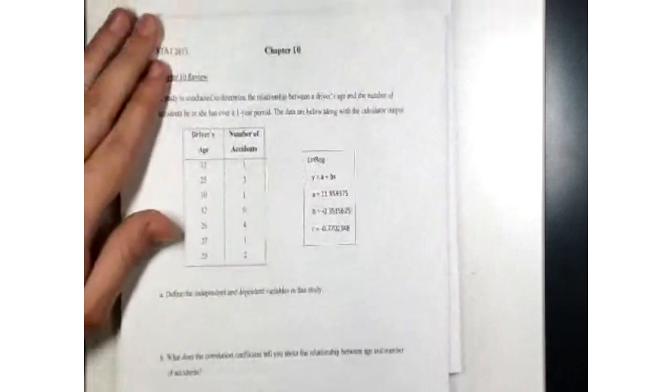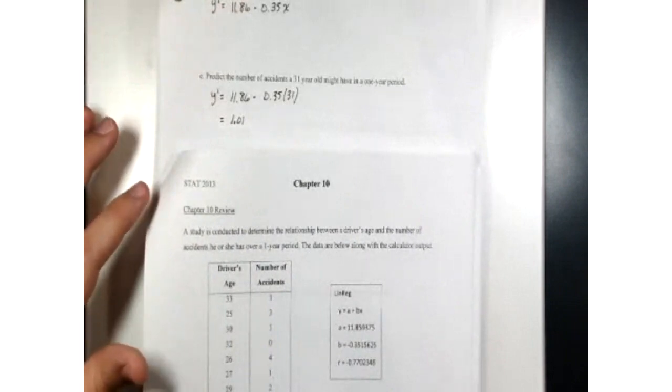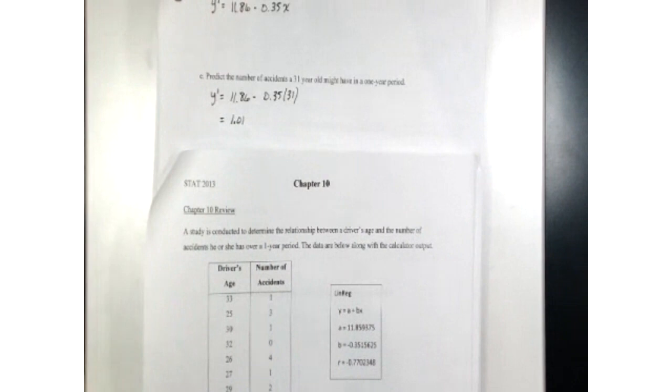Then it asks you, predict the number of accidents a 31-year-old might have in a 1-year period. So in this case, that means x is 31 because x is the corresponding age. So then just plugging that into the formula, we have y prime is equal to 11.86 minus 0.35 times 31. So we plug that in your calculator, it ends up being 1.01. So that means a 31-year-old on average has about 1 accident per year.